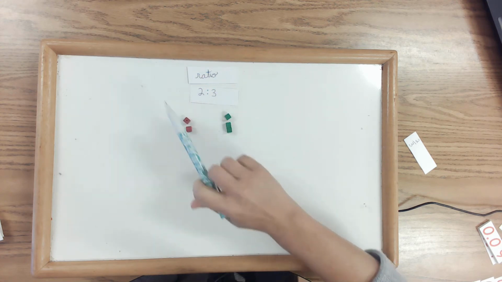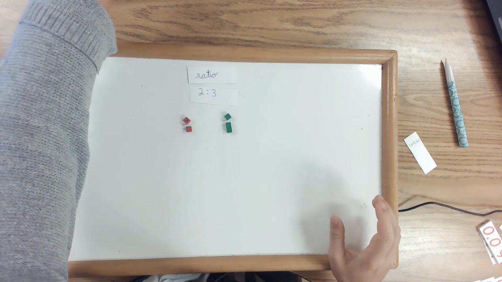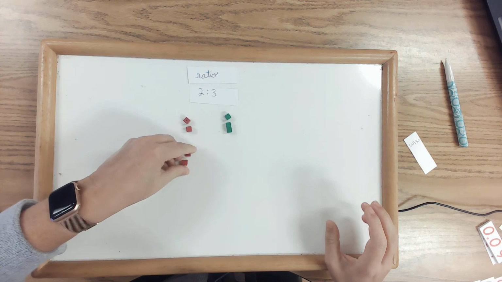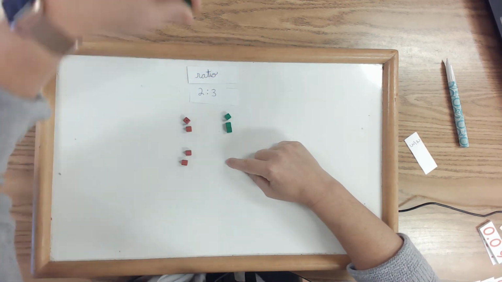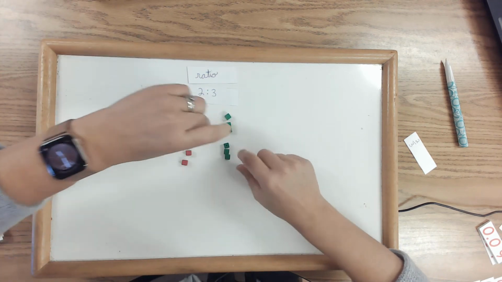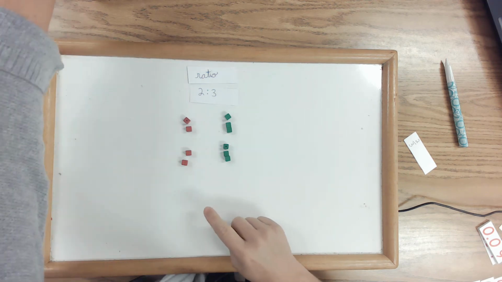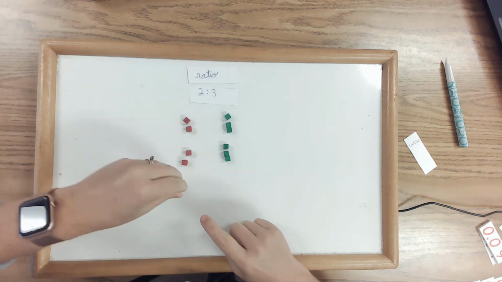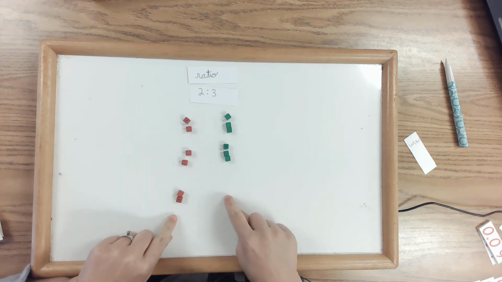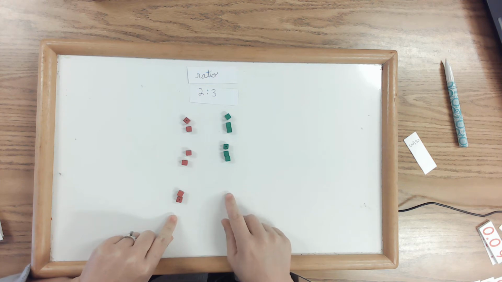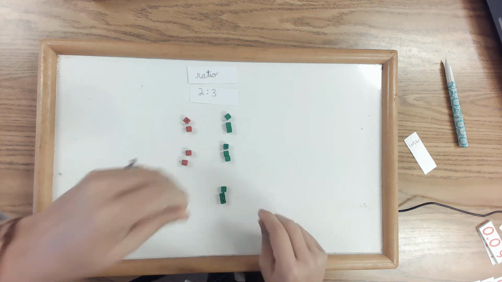So that means for every 2 pinks, I have 3 greens. So if I had 4 pinks, I would need to get my 3 greens. And I can see that now I have a total of 4 pinks and 6 greens. Well, let's say I had another pair. 2, 4, 6. So how many would I have here? Well, I'd have to put 3 more, which I can see would give me a total of 9.